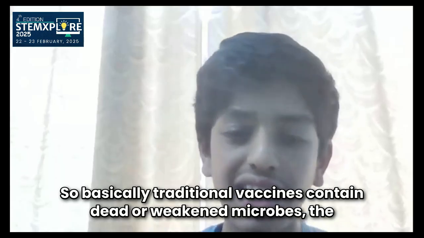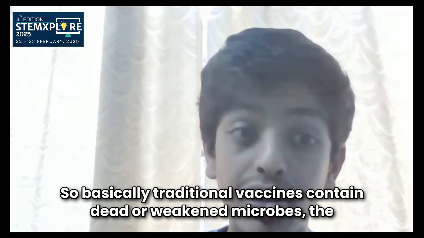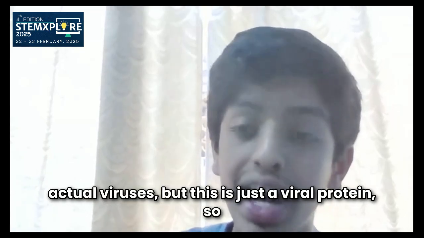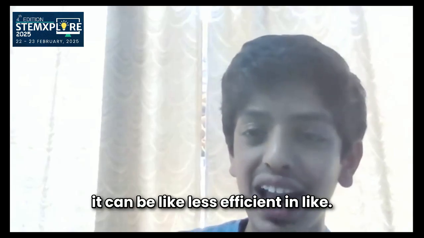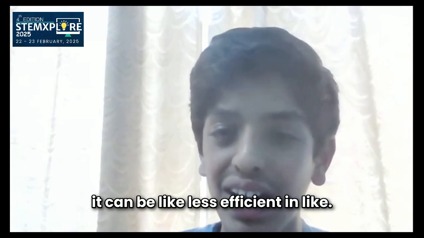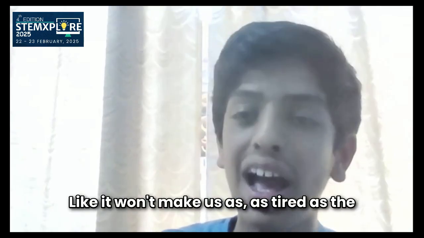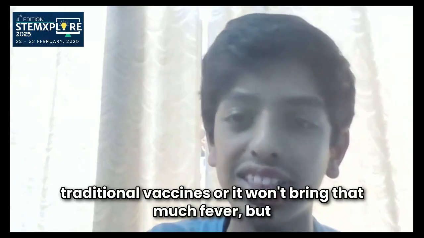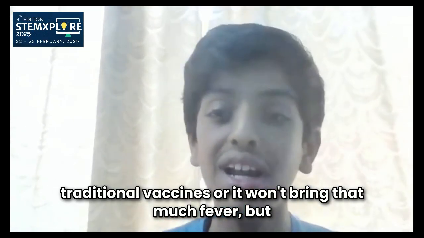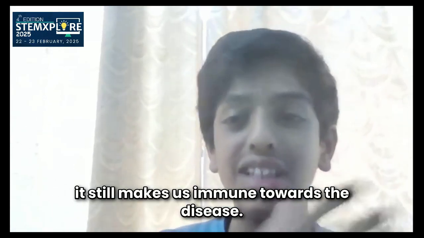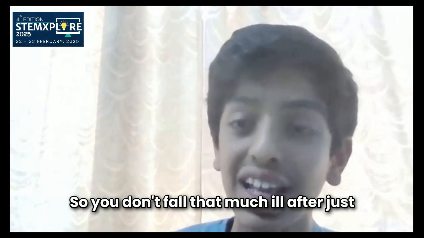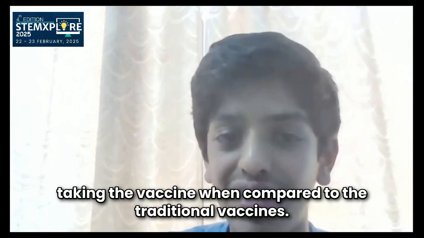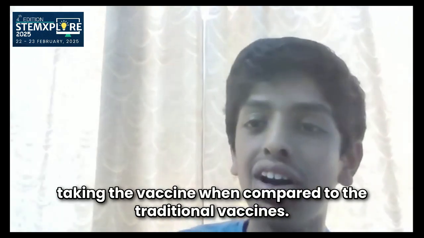So basically, traditional vaccines contain dead or weakened microbes, the actual viruses. But this is just a viral protein. So it won't make us as tired as the traditional vaccines, or it won't bring that much fever, but it still makes us immune towards the disease. So it's a bit safer. So you don't fall that ill after taking the vaccine when compared to the traditional vaccines.